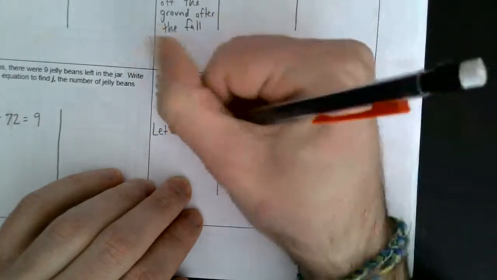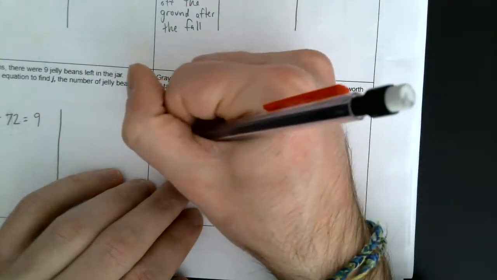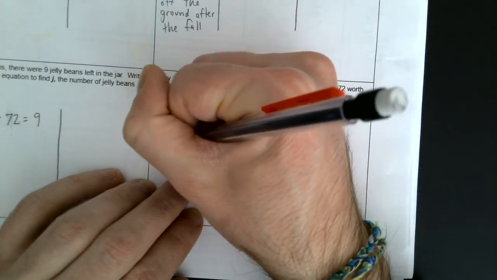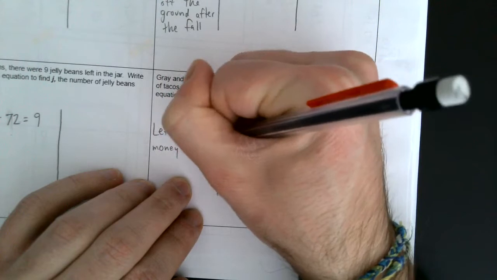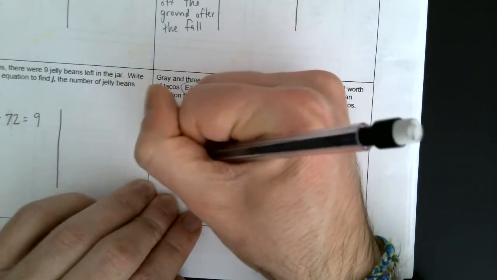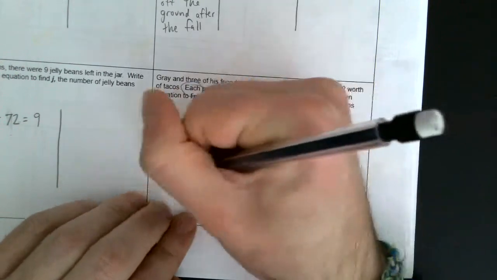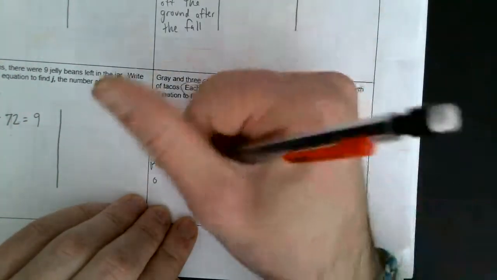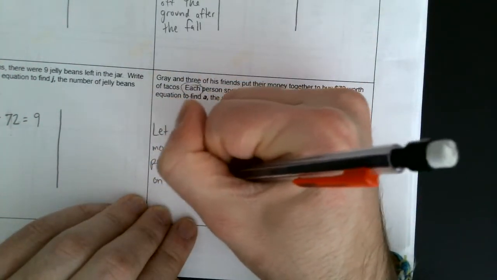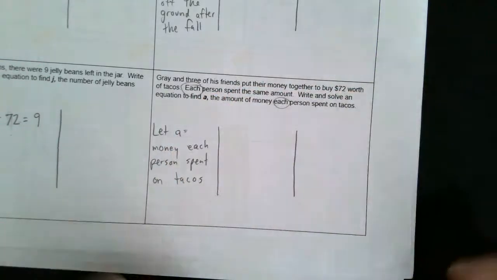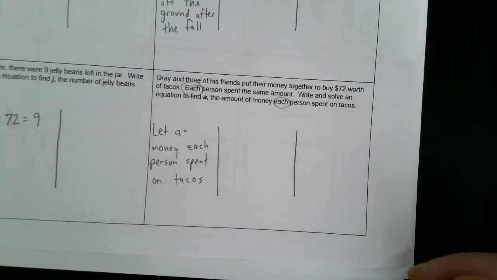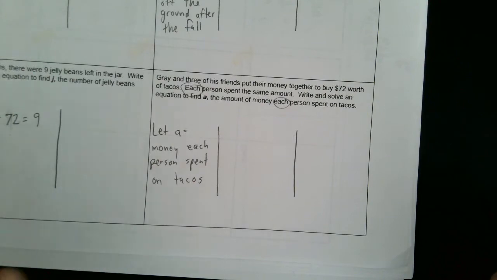So we're going to let A equal money each person spent on tacos. It's a lot of tacos. $72 worth of tacos. Nice. Okay. This is going to be multiplication. Again, how do we know? Well, the other ones we already did: division, addition, subtraction.